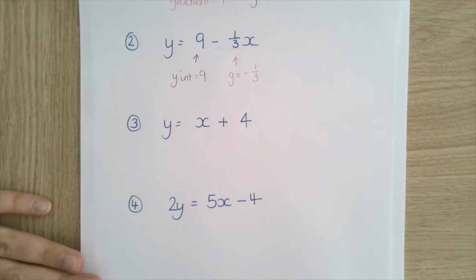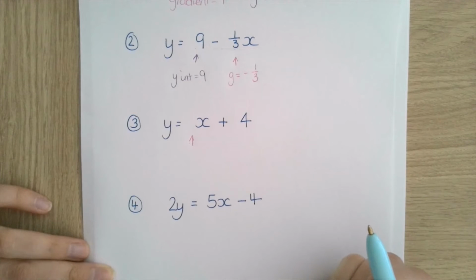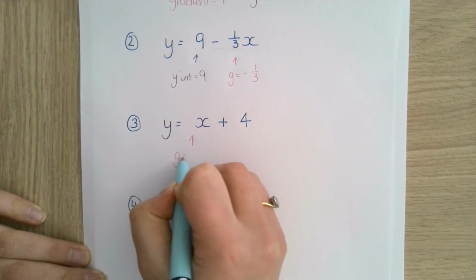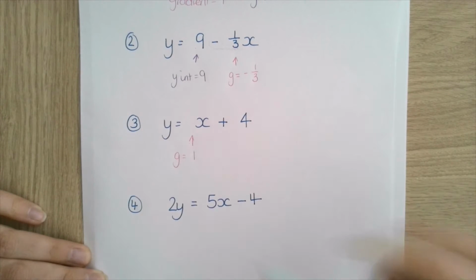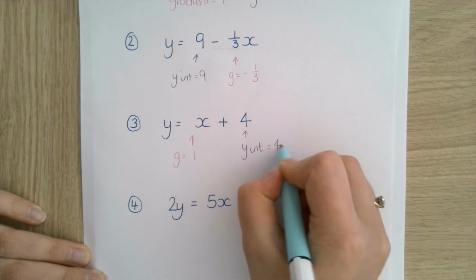Number 3. My gradient, now here it looks like there is no number there, but actually we've got a number 1. So the gradient here is 1. The y-intercept, the number on its own, is 4.